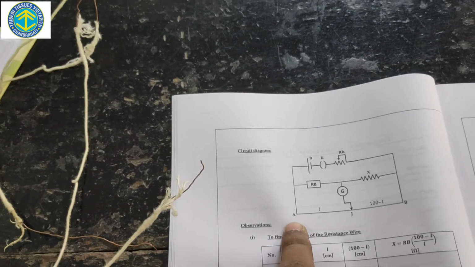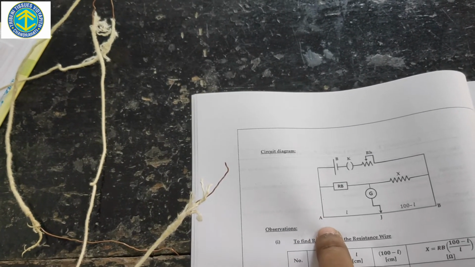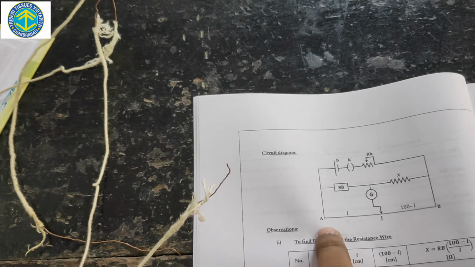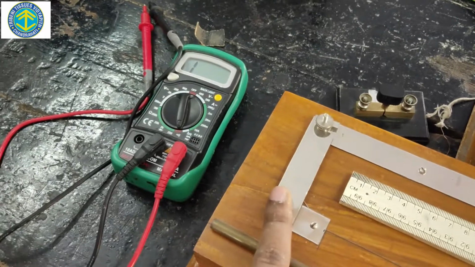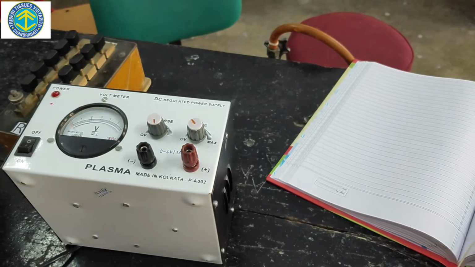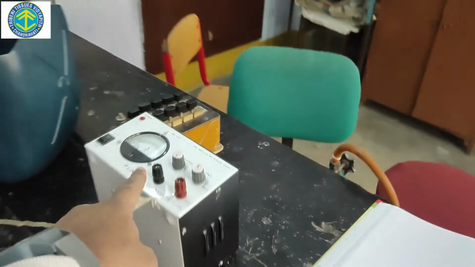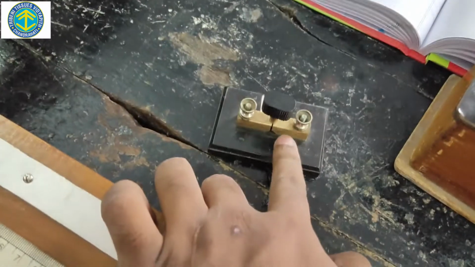So what I'll do is connect this A terminal with the power supply. Okay, so as you can see, this terminal A is connected with the positive terminal of the power supply. So I'll just connect this part of A with the positive terminal of the power supply. So let me just connect it. Now as you can see, the negative terminal of the battery is connected with a key. So I'll request Karthik to connect this negative terminal of the battery with the key. So this should be connected over here.